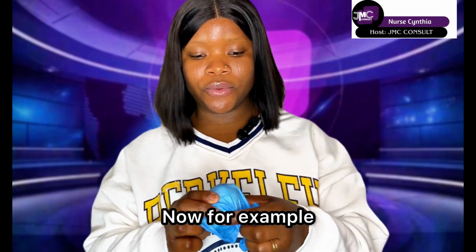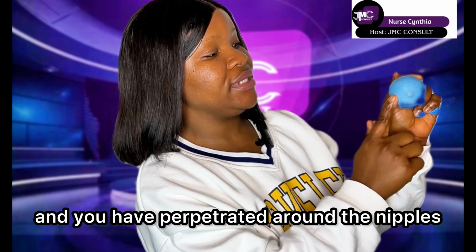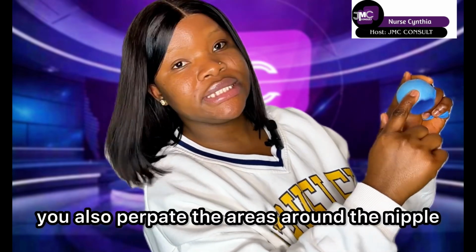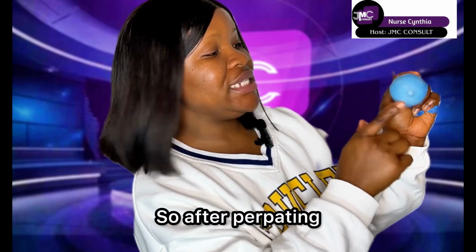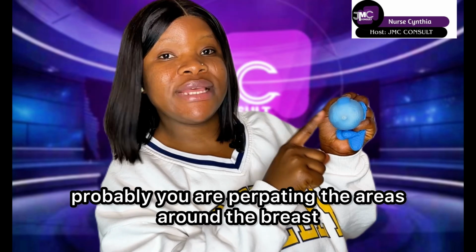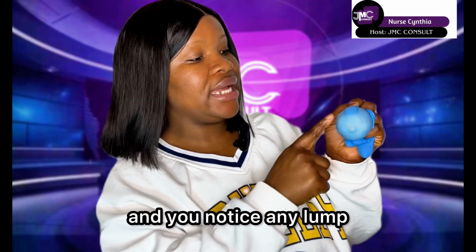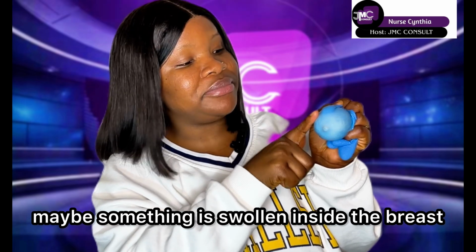Now, for example, if this is the breast and you have palpated around the nipple, you also palpate the areas around the nipple and the nipple itself. So, after palpating, if you notice anything like this, let me show you. If you notice anything like this around the breast, probably you are palpating the areas around the breast and you notice any lump, maybe something is swollen inside the breast.